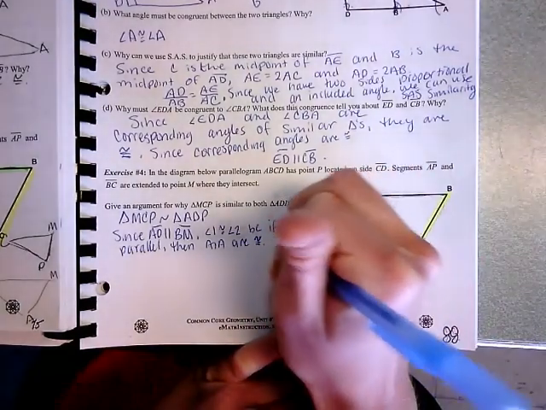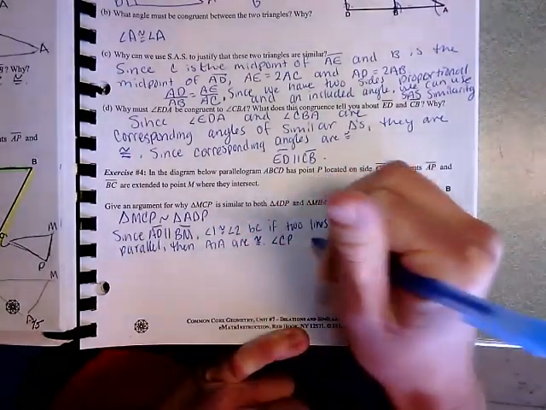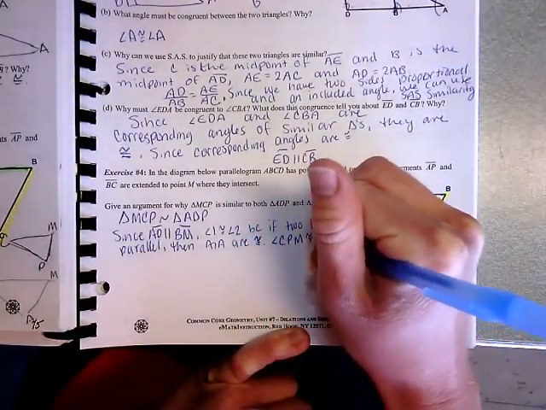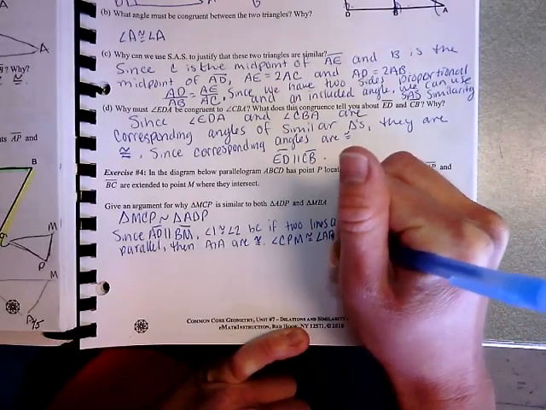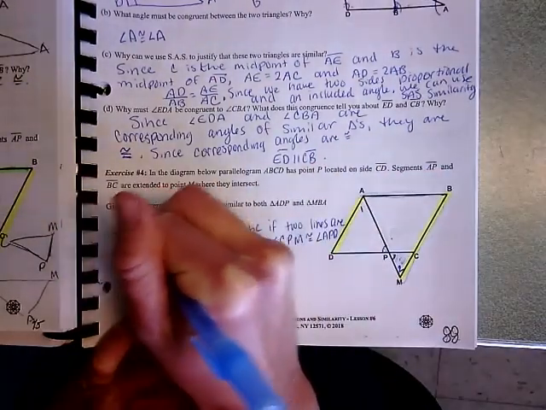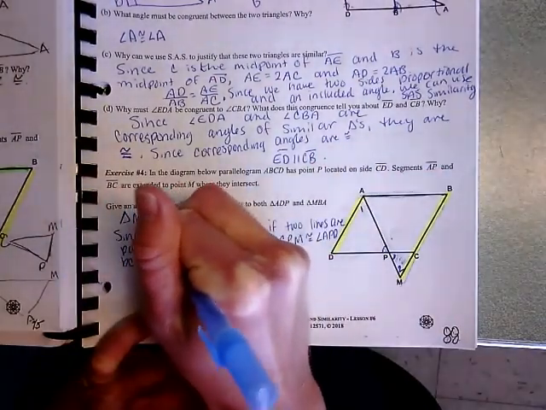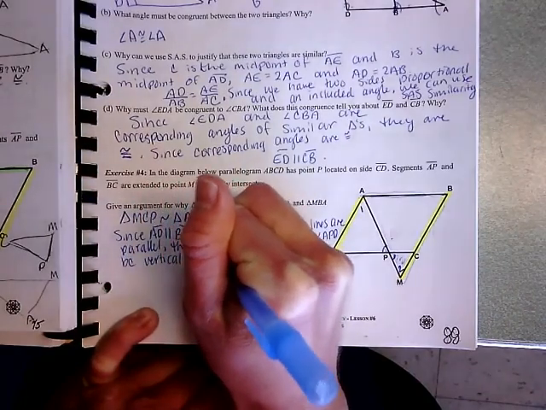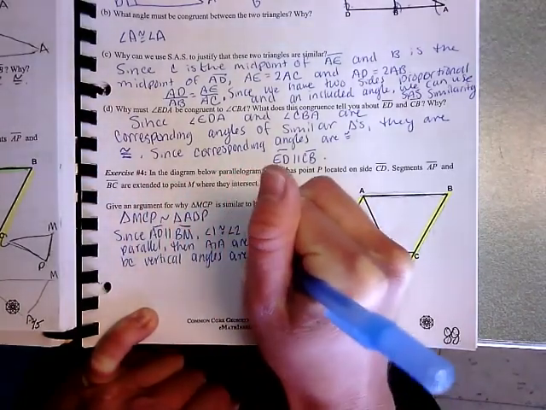So now we can say that angle CPM is congruent to angle APD because vertical angles are congruent.